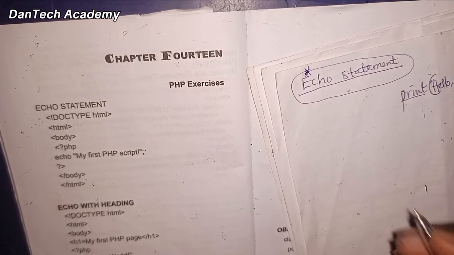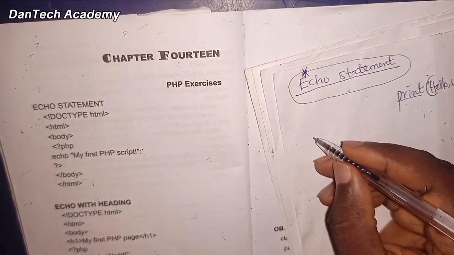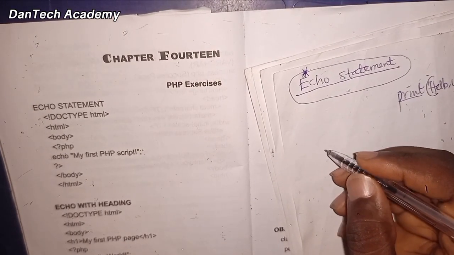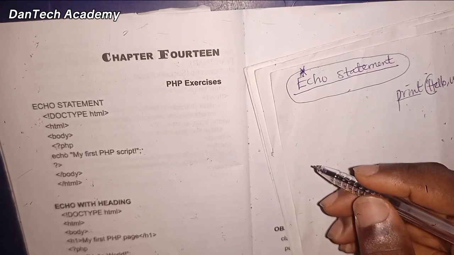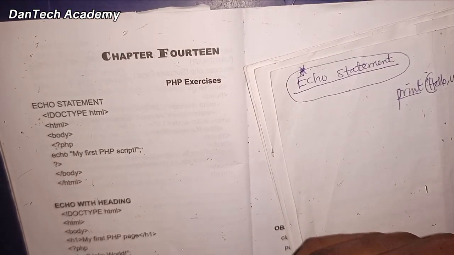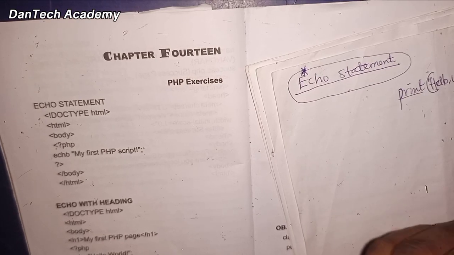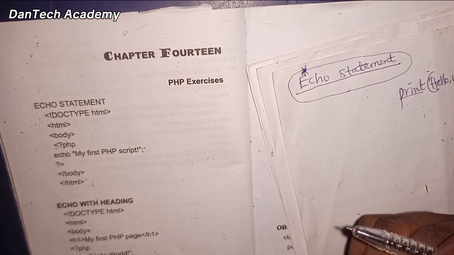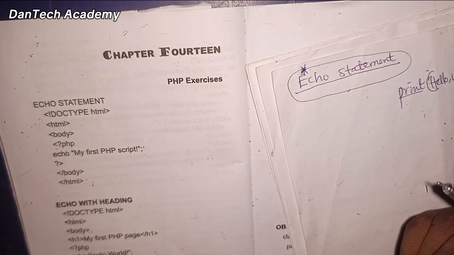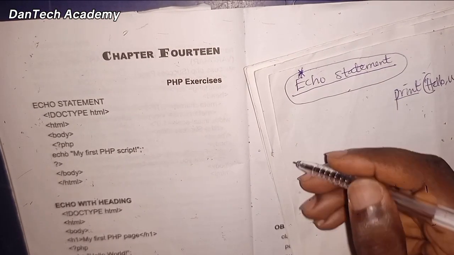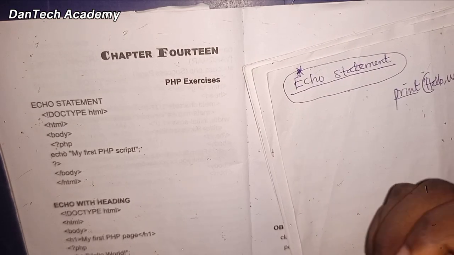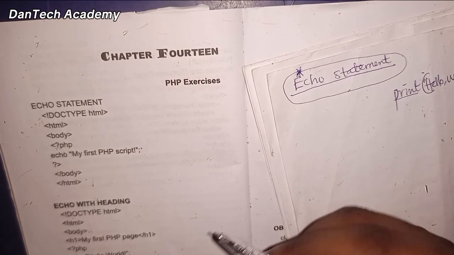Some of us will be asking this question: why is it that PHP is now inside HTML? What is happening here? This is telling you that PHP is a programming language that is embeddable inside HTML. That means you can embed PHP inside HTML. That's what it simply means. And this will give you the same answer whether you are using it embedded or not embedded.